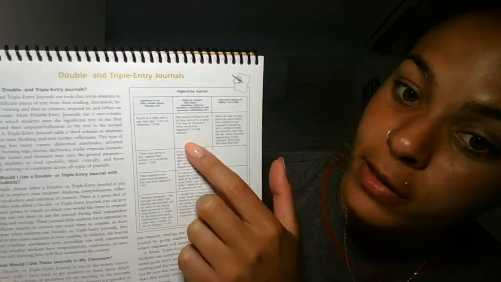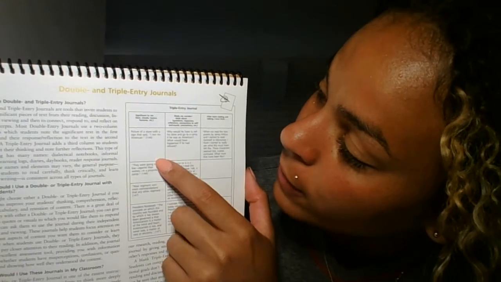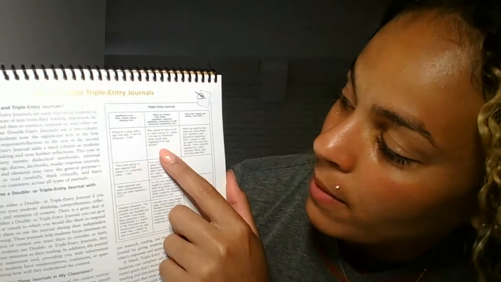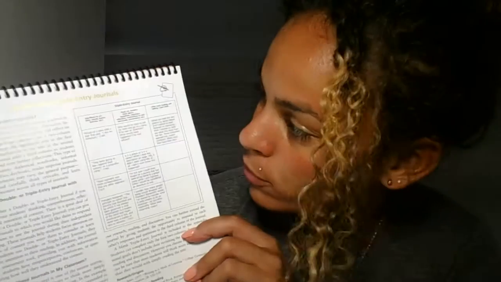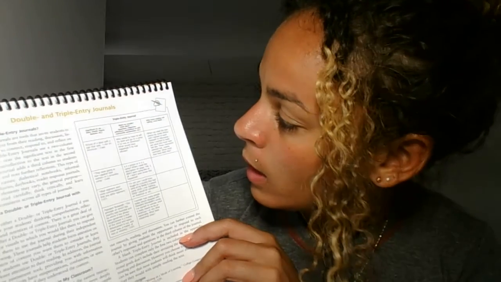So the way she does it is she has significant parts of the text and then visuals or layouts and then what it makes the students wonder, and after more reading what they now think. So this one is a triple entry journal, which I will definitely use in my future classroom because it allows them to research and then reflect on their research and their original thoughts. So this is really cool.